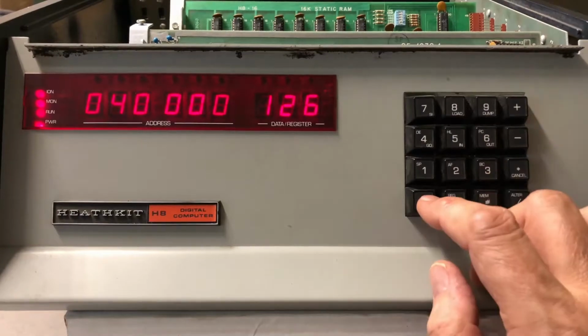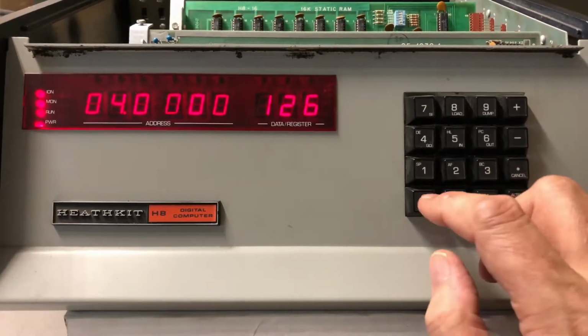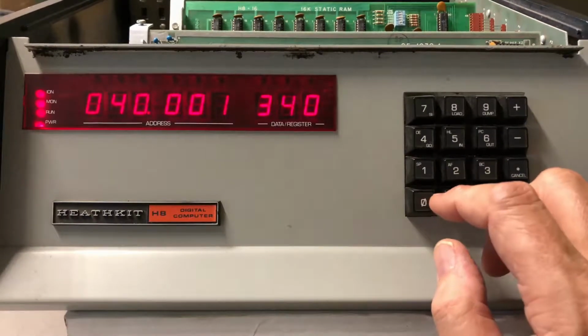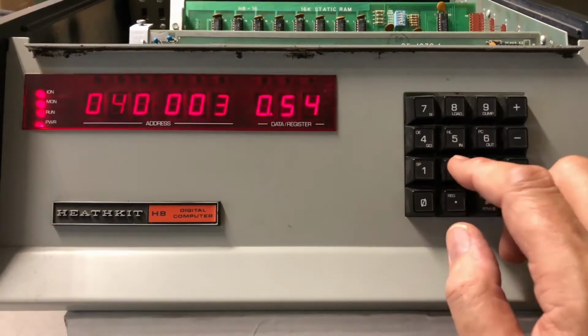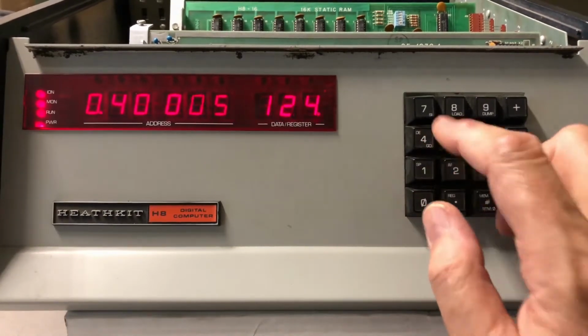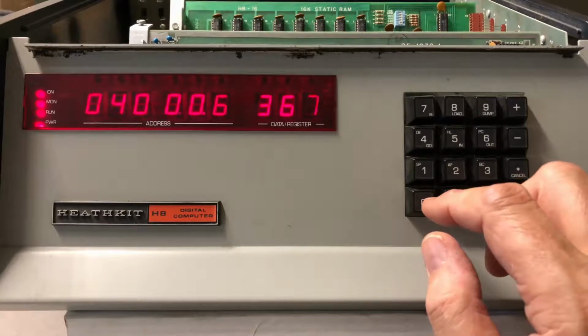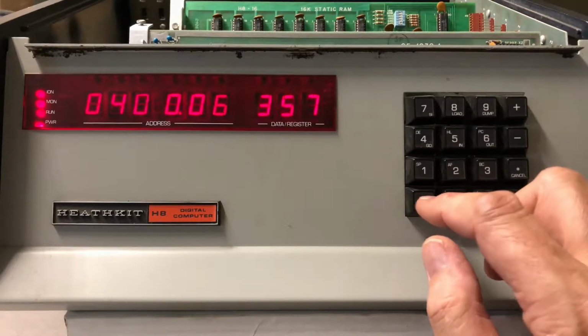I am able to enter bytes into this. Let's do an alter 001. And at address 6 here, we obviously have the column.